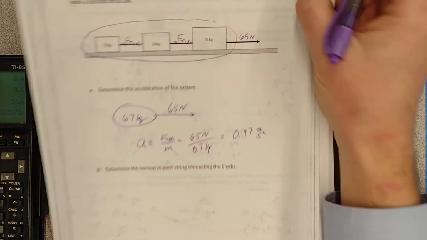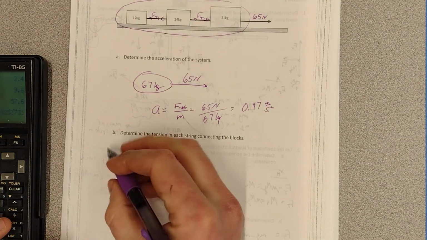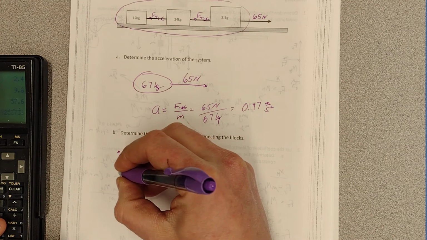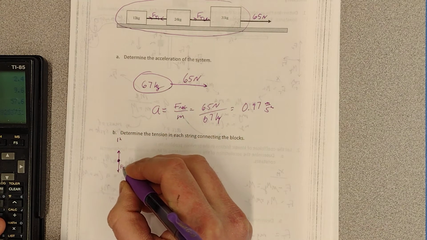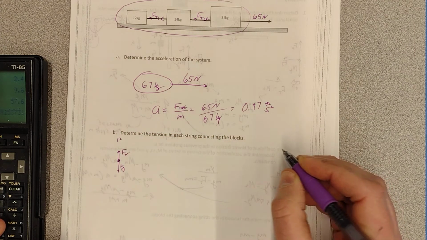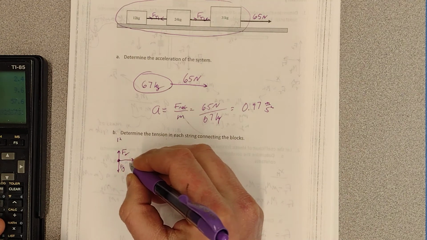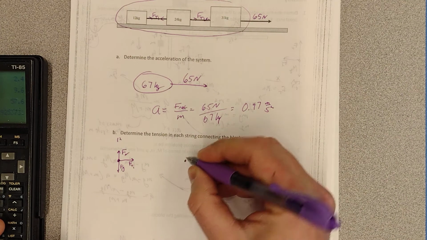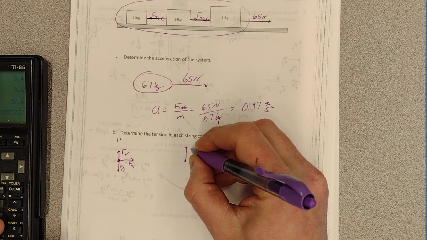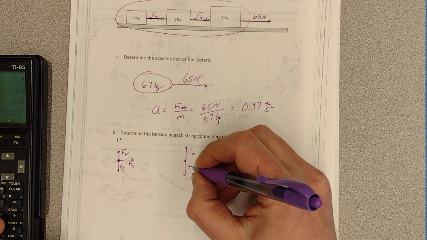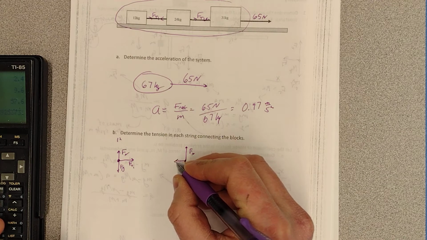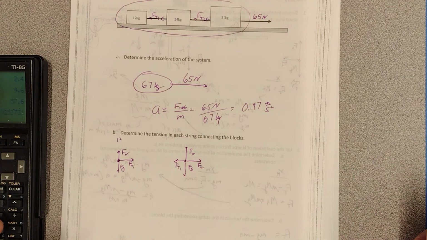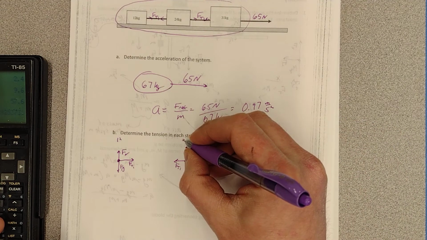All right, so now to figure out the tension in each string, we're going to have to look at the force diagrams. All right, so we'll call it block 12, right? The 12 kilogram block. It's got its FG, it's got its FN, and it's got FT1 pulling it to the right. Now the middle block, it's got its FN and its FG. FT1 is pulling it to the left. FT2 is pulling to the right. That's the 24 kilogram block.